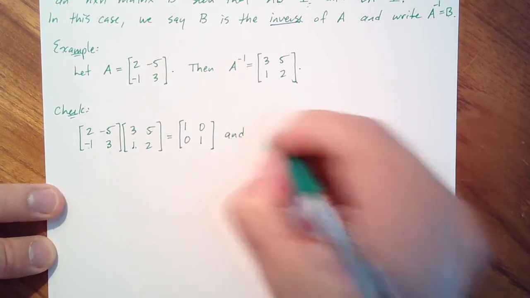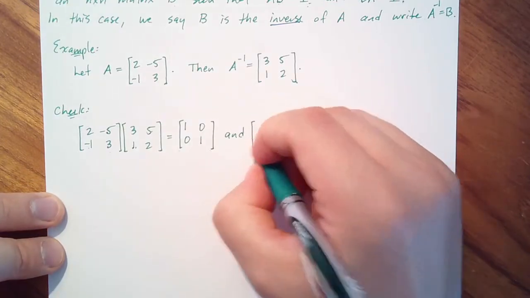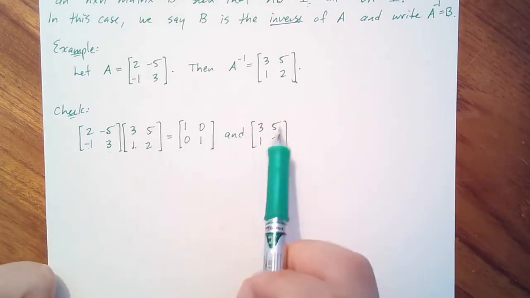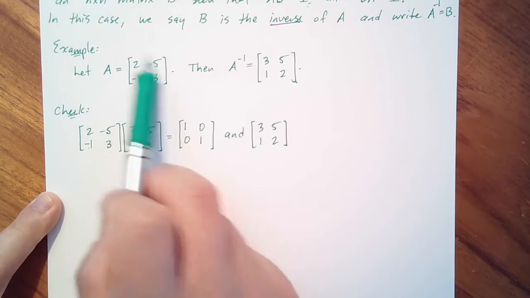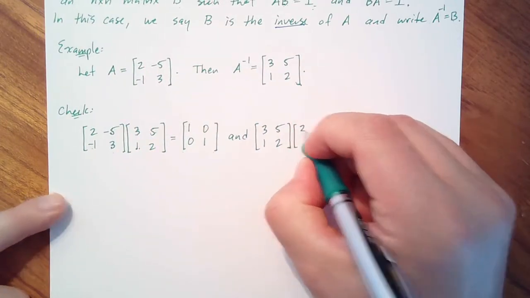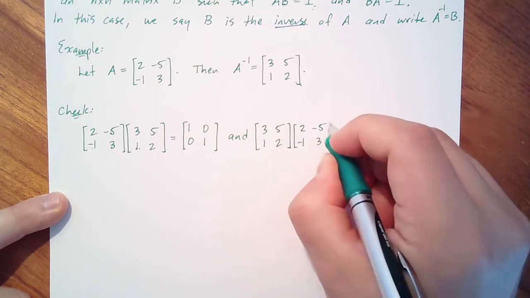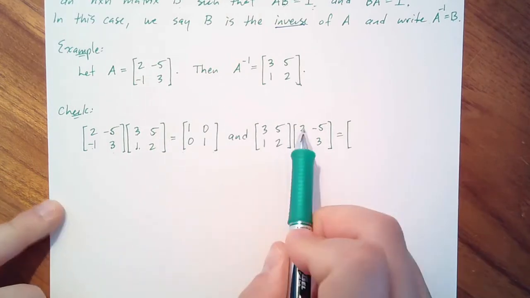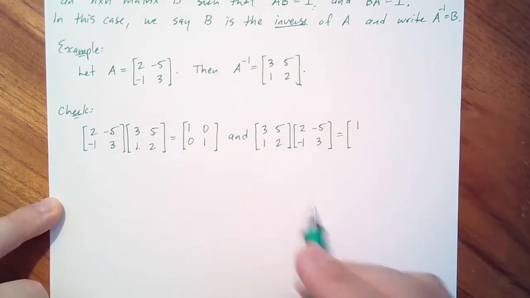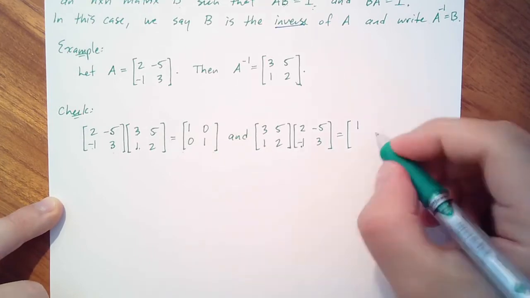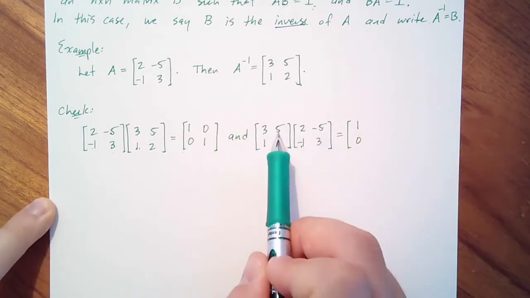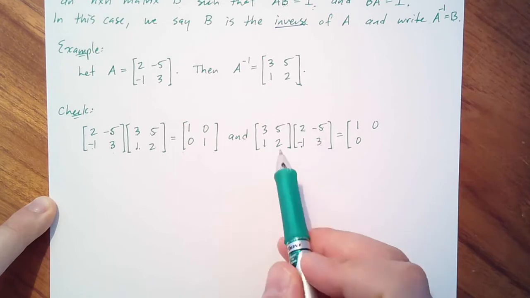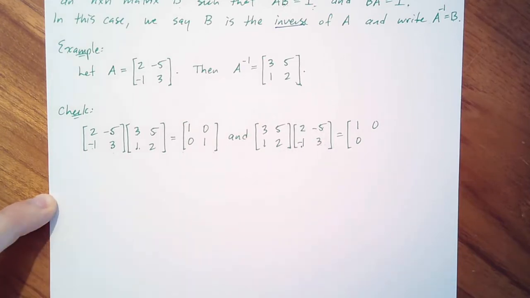Let's check that the product works in the other way as well. So 3, 5, 1, 2. I'm putting this factor on the left now, and then I'll put the A as the factor on the right. So let's do the product in that order. We are expecting to get the same thing, but let's check. 3 times 2, 5 times -1, that's 6 minus 5. 1 times 2, 2 times -1, that's 2 minus 2. 3 times -5 and 5 times 3, so that's -15 plus 15. And then 1 times -5 and 2 times 3, that's -5 plus 6, which is 1.